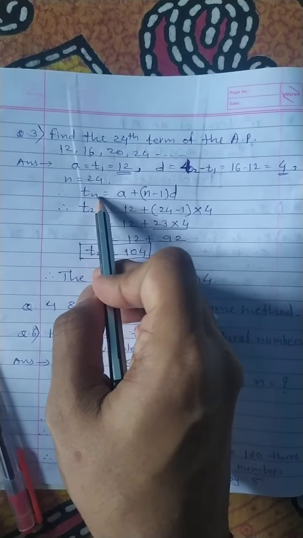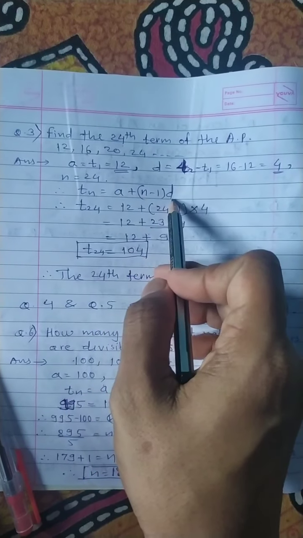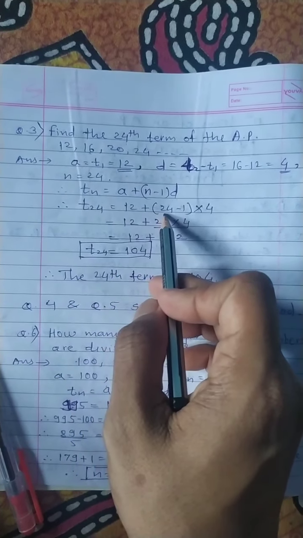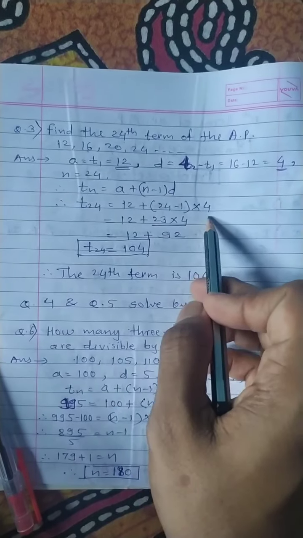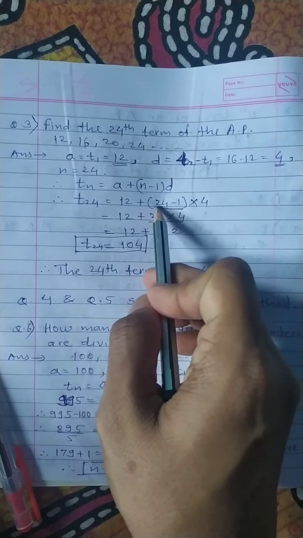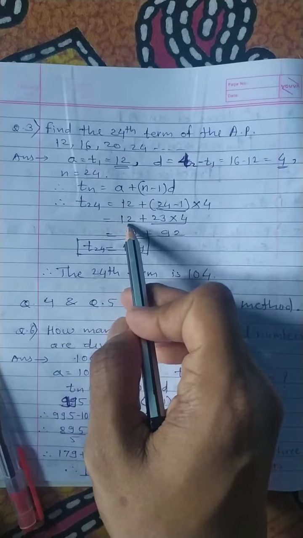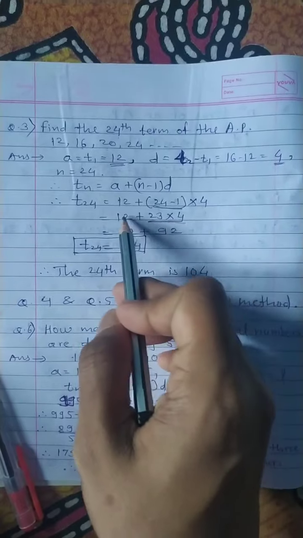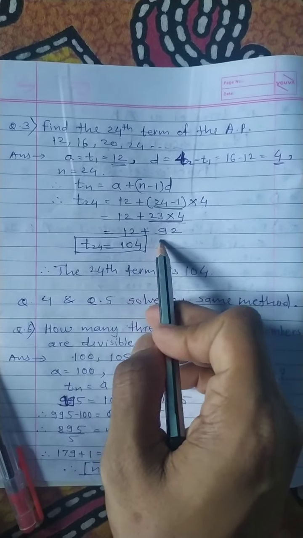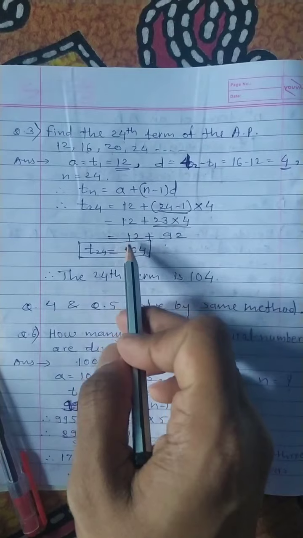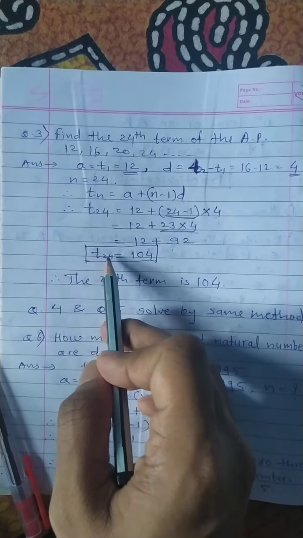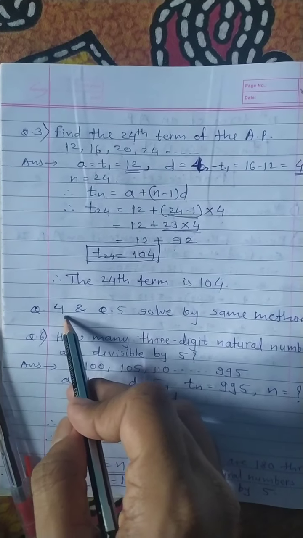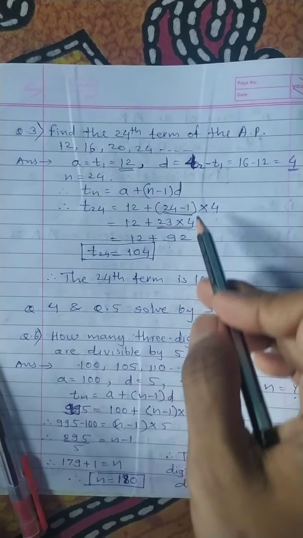Now we have to write the formula Tn is equal to a plus n minus 1 d. We have to put the values, n is 24, a is 12, n is 24 minus 1, d आहे 4. So first we solve the bracket, 24 minus 1 is 23, 12 write as it is, plus here is 23 multiply by 4. Now we have to do multiplication. 12 plus 23 4s are 92, and 92 plus 12 is 104. So T24, the 24th term, is 104. In the same way you have to solve question number 4 and 5 by the same method.